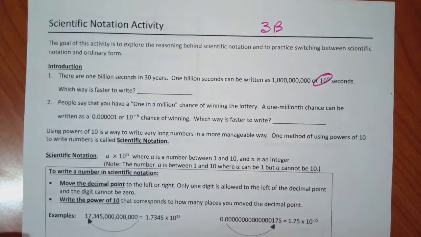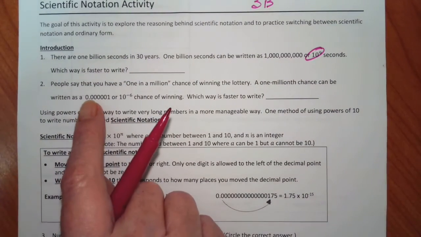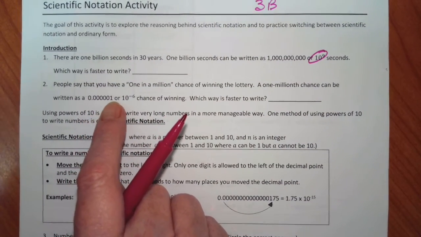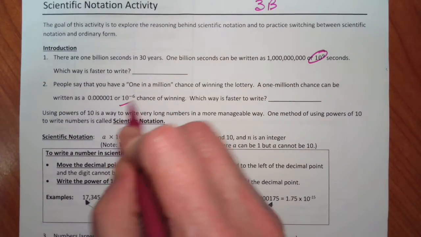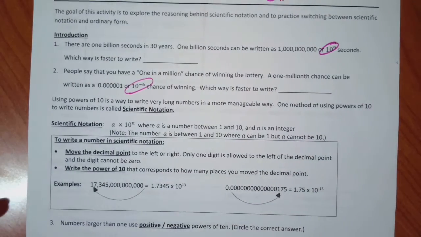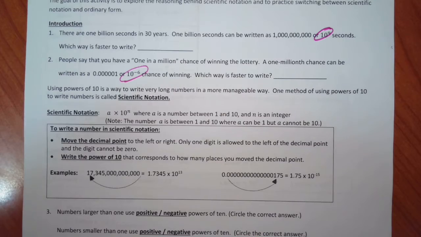People say that you have a 1 in a million chance of winning the lottery. A 1/millionth chance can be written as 0.000001 or 10 to the -6. Once again, which is faster to write? This. Okay, so using powers of 10 to write a very long number is very much more manageable, and that is called scientific notation. But there are specific rules that go along with it.